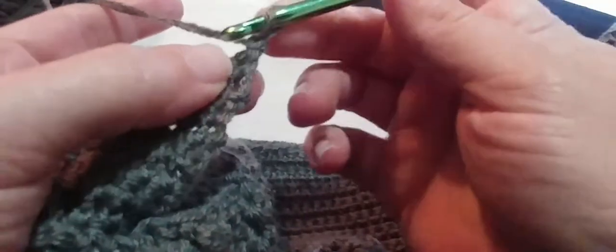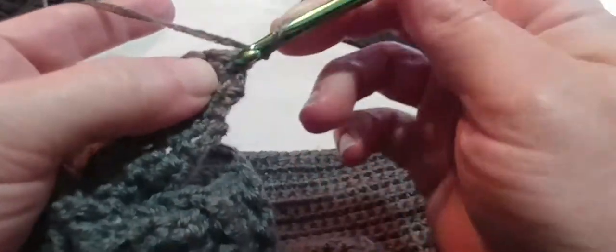Alrighty, now we're going to chain 1, turn your work, and go into this first single crochet, make a single crochet. Alright, now we're ready for the next row. I'll see you in the next video.